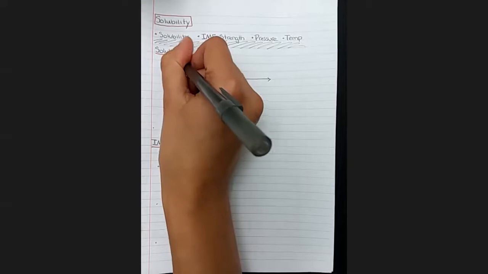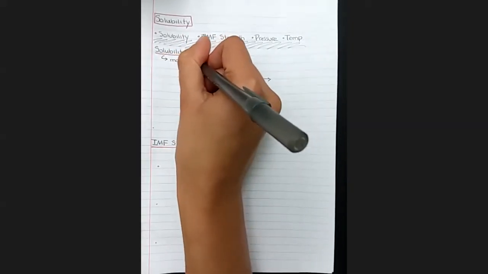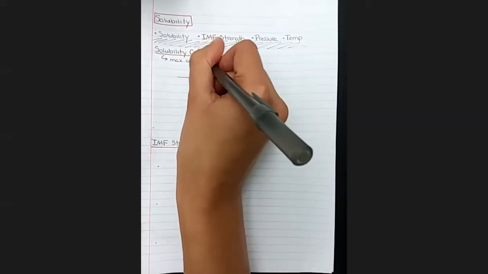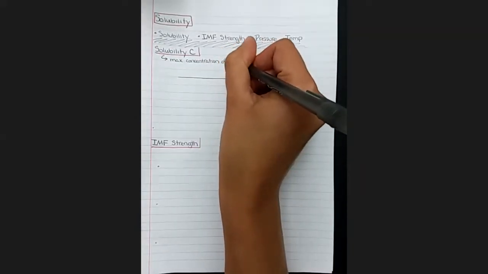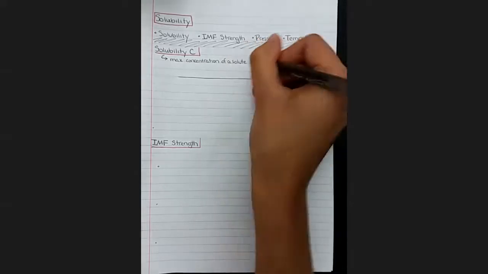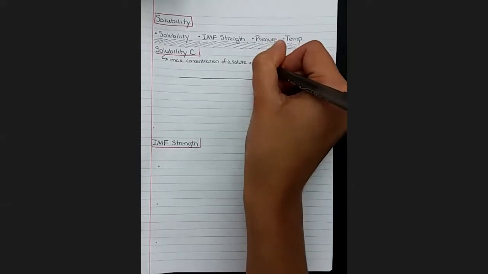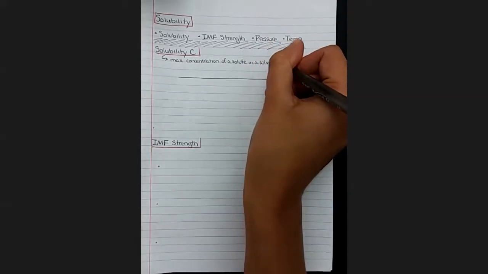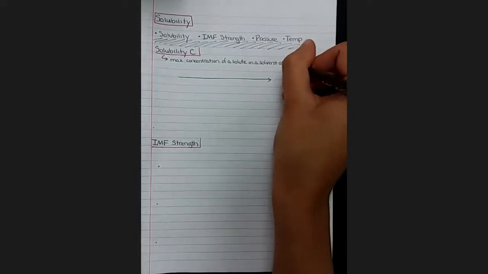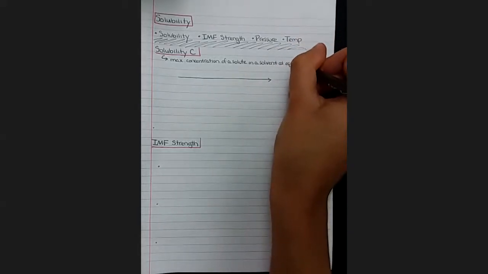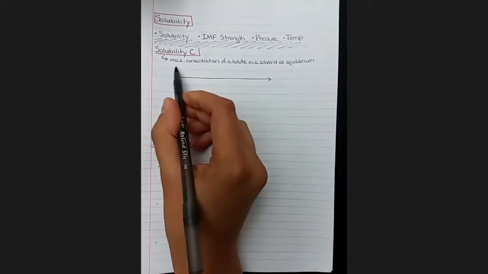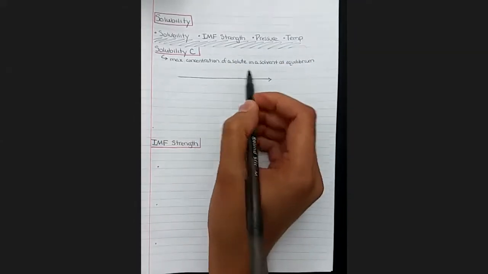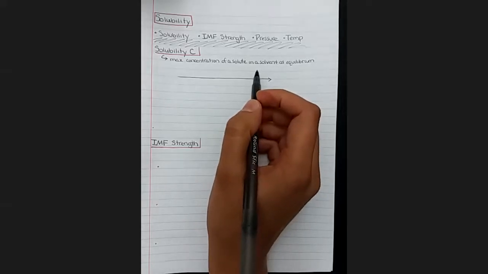Let's define that. So solubility is the max concentration of a solute in a solvent, and that has to be at equilibrium. So it's the most possible amount of solute that we can squeeze into that solvent, the highest amount.